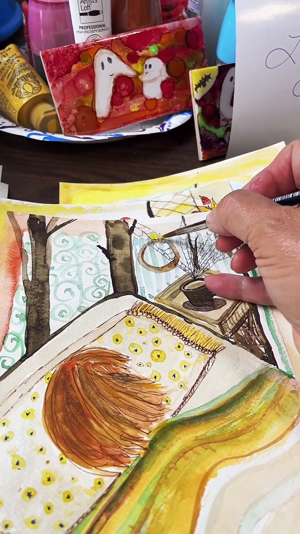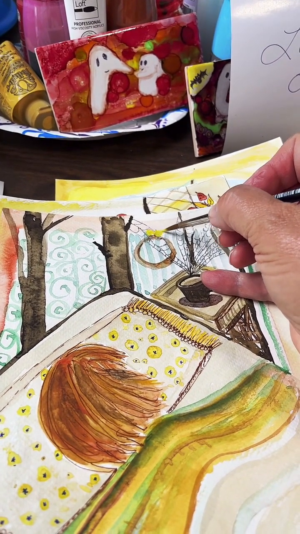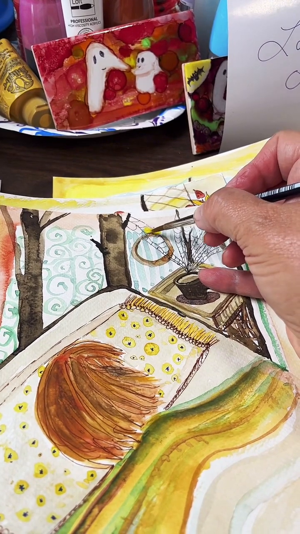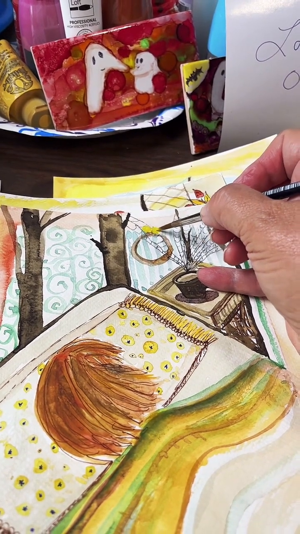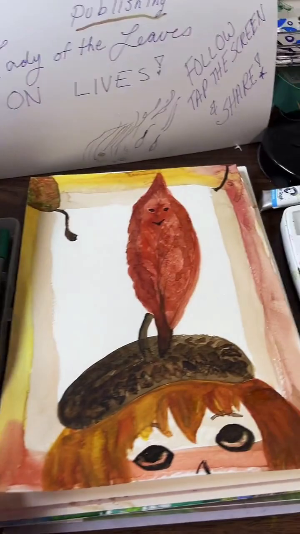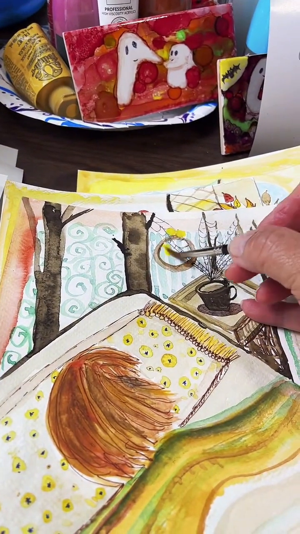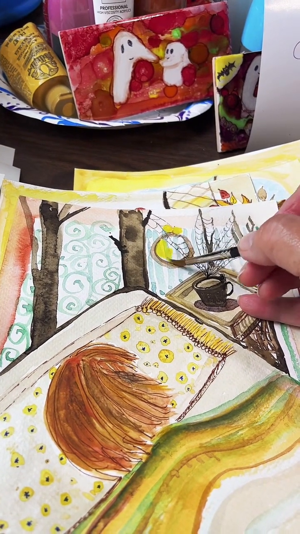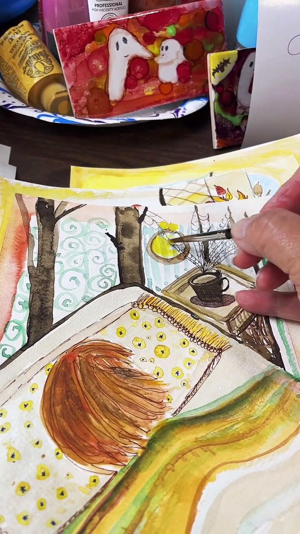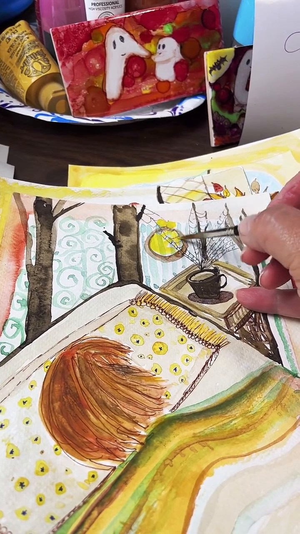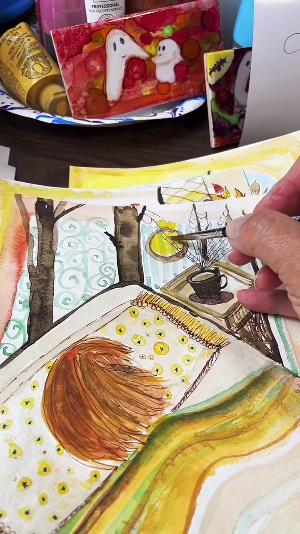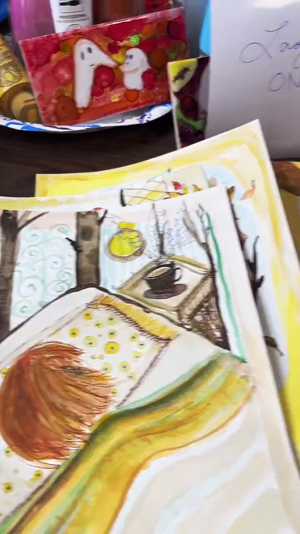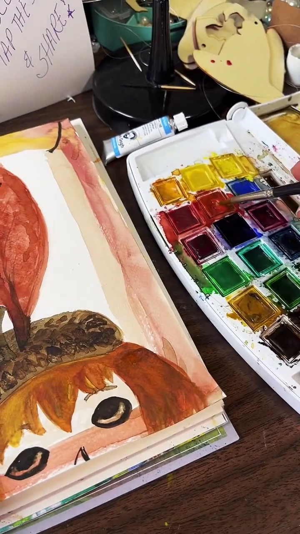Little alarm ringers up here. And we'll have to paint this part because it can't look like the wall. We'll paint that part. Find a more opaque color.